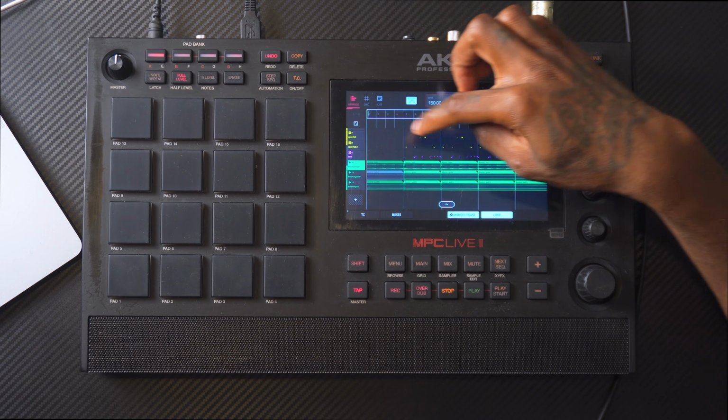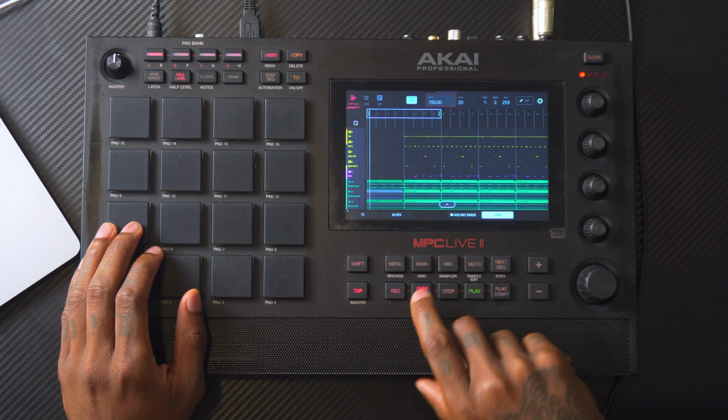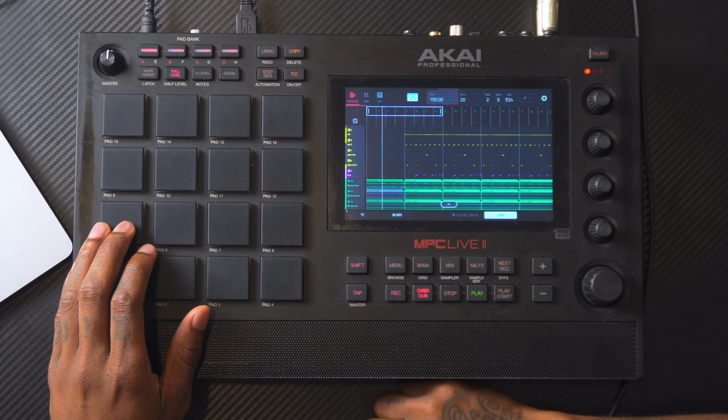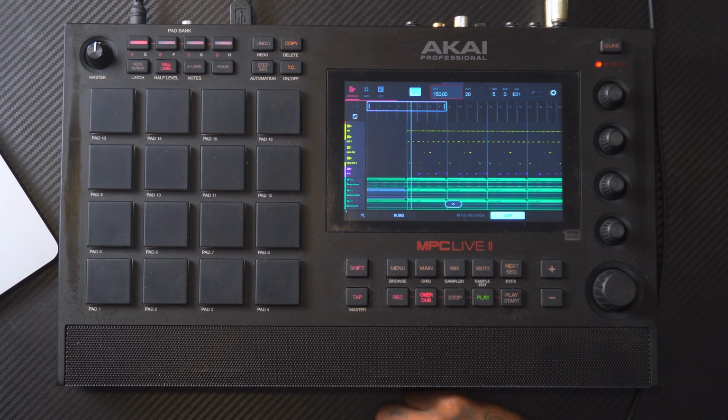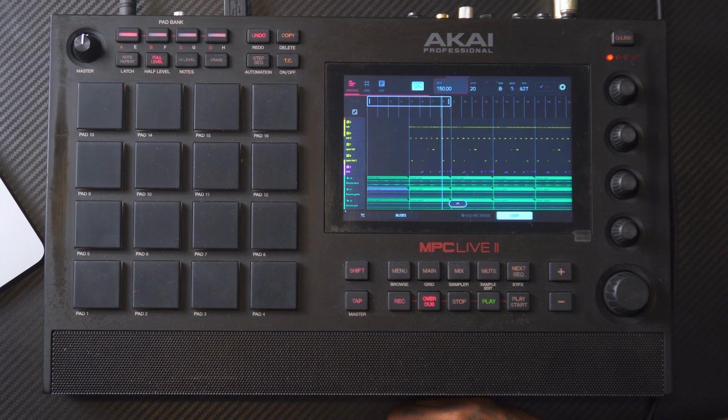So now I can play it from here. And I could click on my track 1 and this will be the intro. All right, cool. So now we can work on a hook.